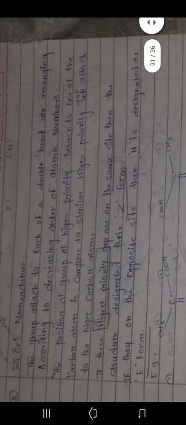Z and E nomenclature. The groups attached to each of the double bond carbons are assigned priority according to the decreasing order of atomic number. The position of the groups of the higher priority attached to one of the carbon atoms is compared to the similar higher priority groups attached to the other carbon atom.